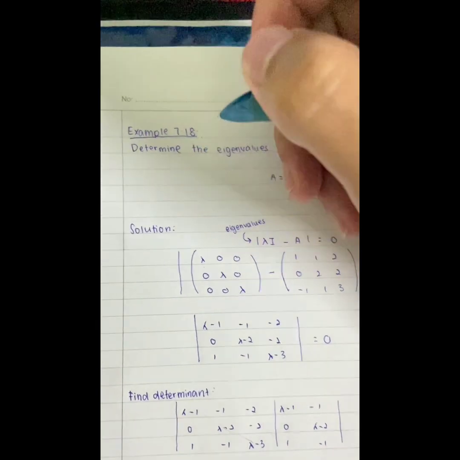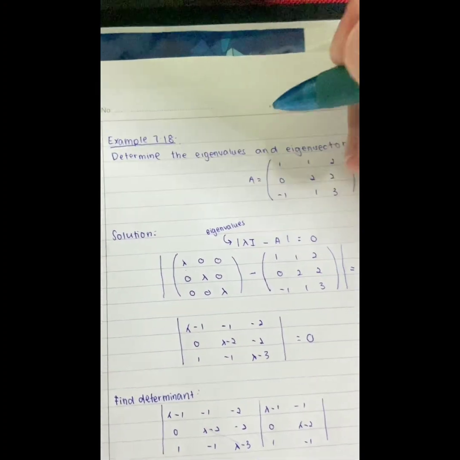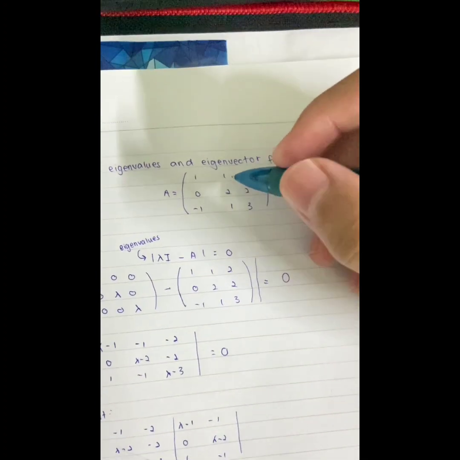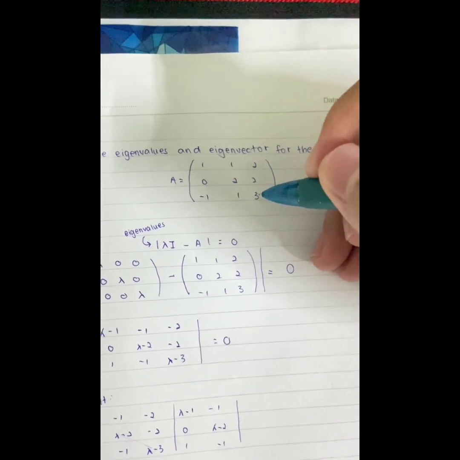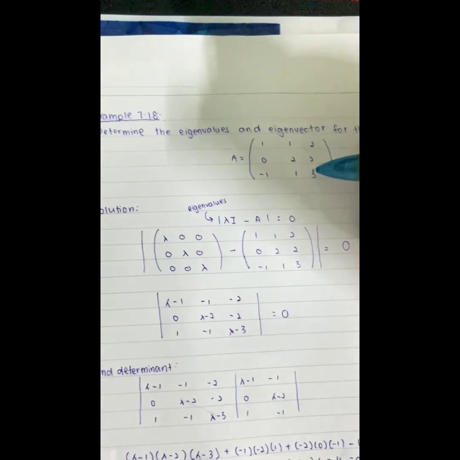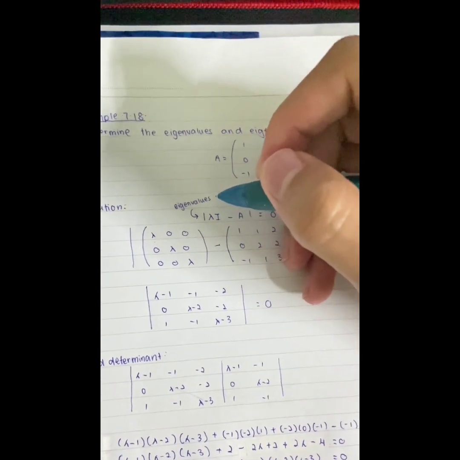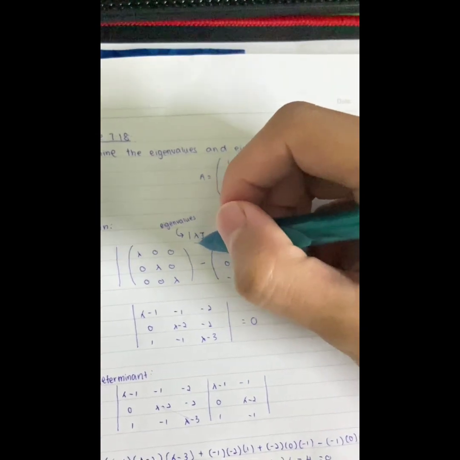Okay, let's continue with example 7.18. The question is: determine the eigenvalue and eigenvector for the matrix A, which is [1, 1, 2; 0, 2, 2; negative 1, 1, 3]. First thing first, we have to find the eigenvalue for this matrix. So we should use this equation.